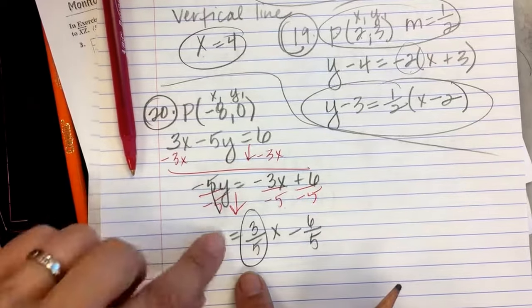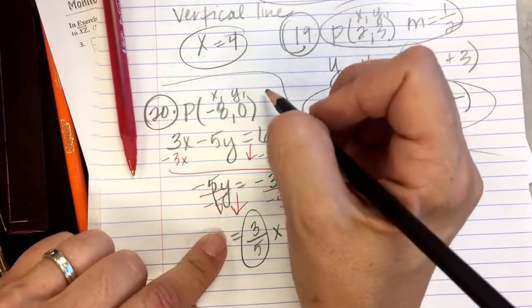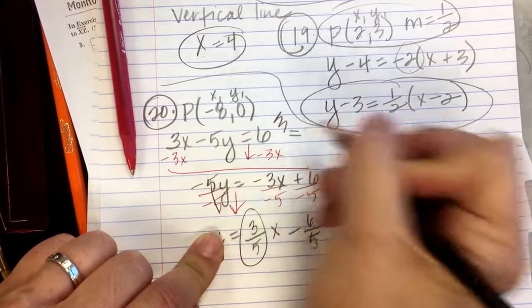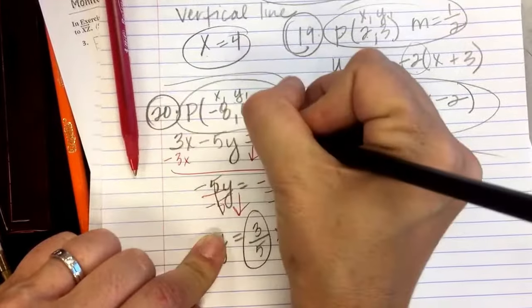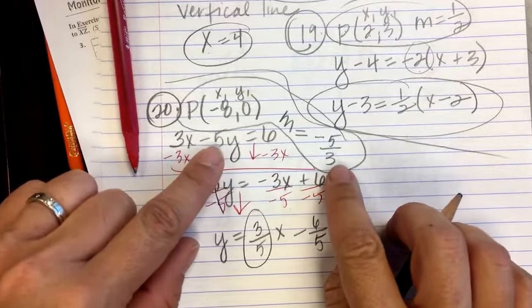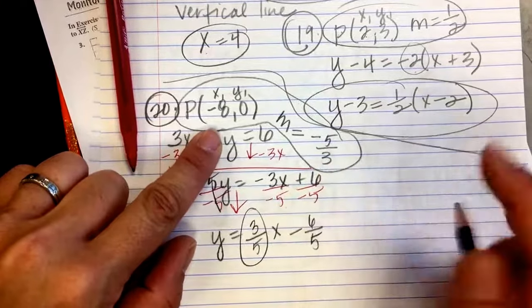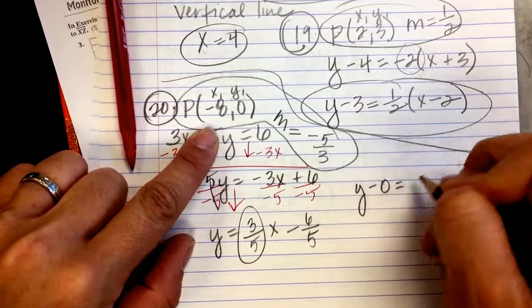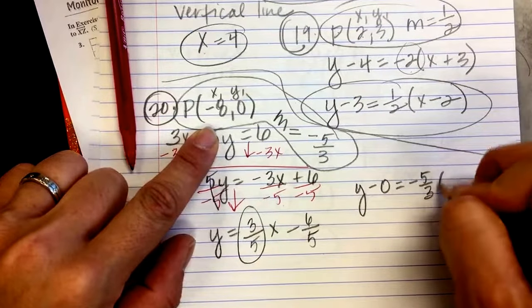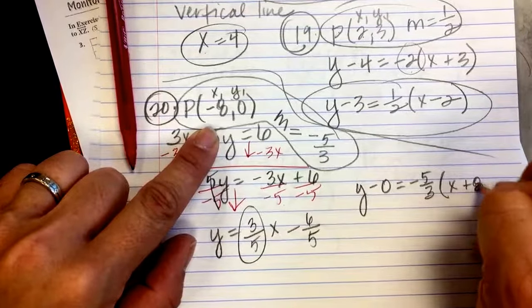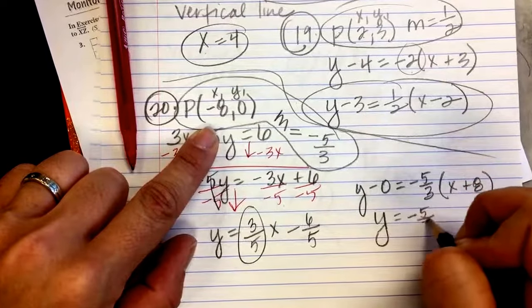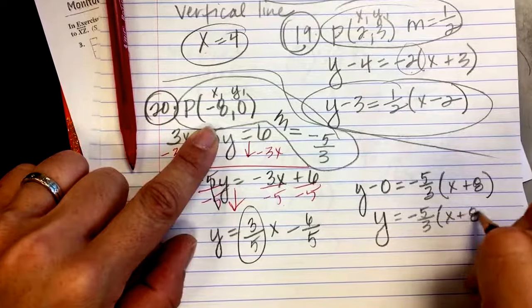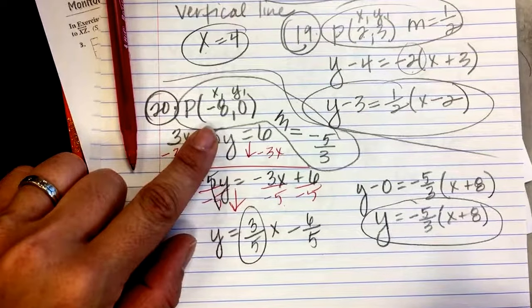Once I know the slope of this line is 3/5, perpendicular to it is going to be a slope that's the opposite reciprocal. It'll be negative 5/3. So then my equation has to be written for this point and slope. y minus 0 equals negative 5/3 times x minus negative 8, or x plus 8. And actually, I'm real close to just being in y equals, because that minus 0 doesn't matter. I'm going to leave it just like this.